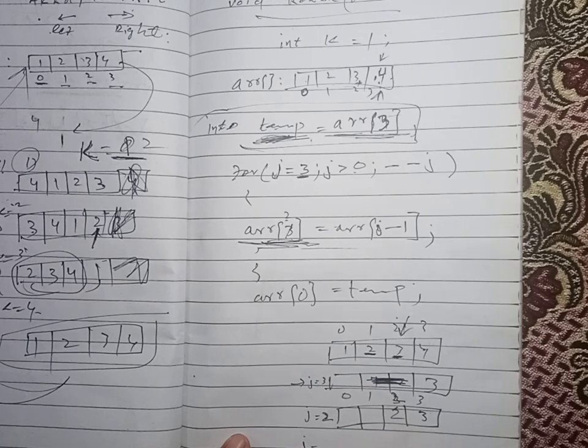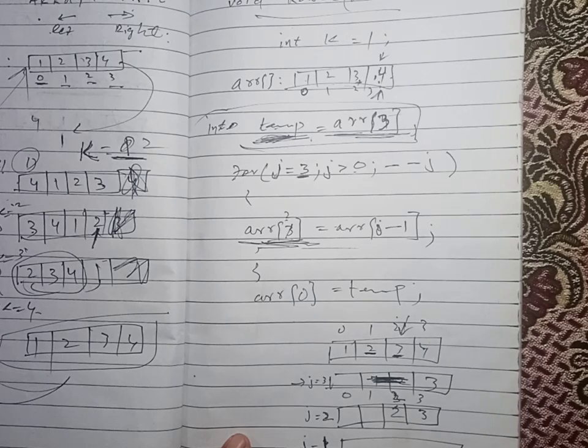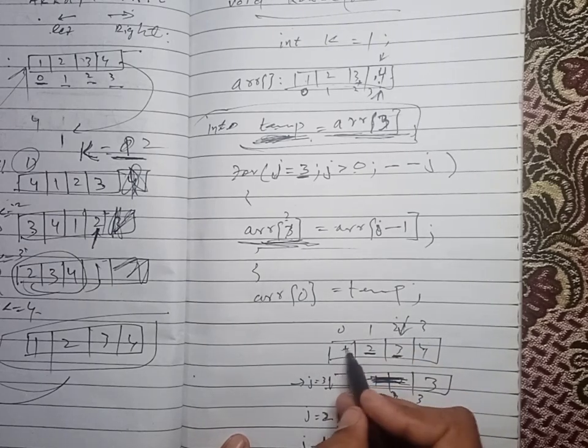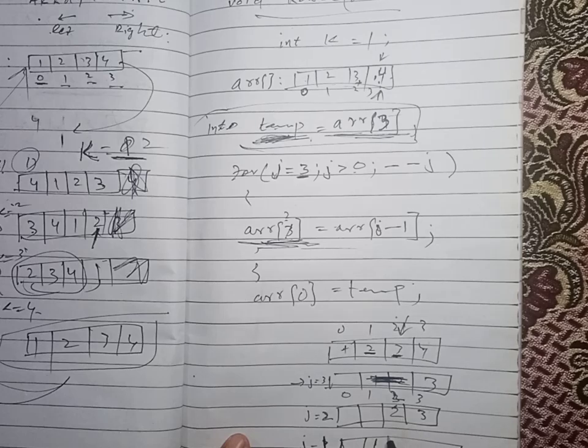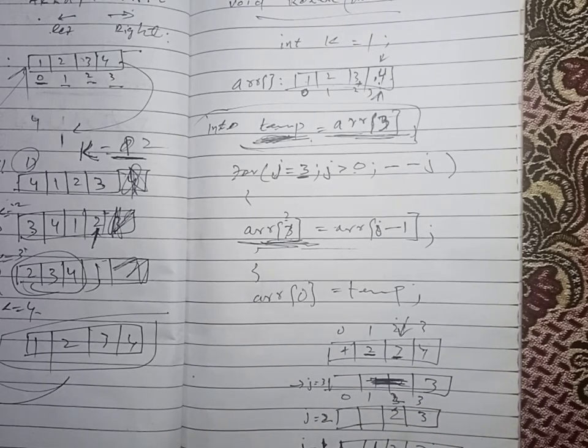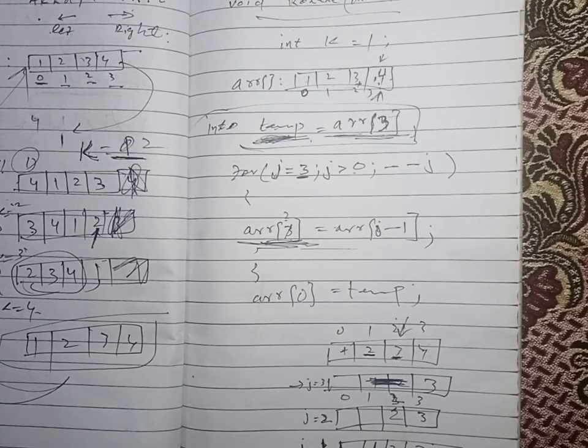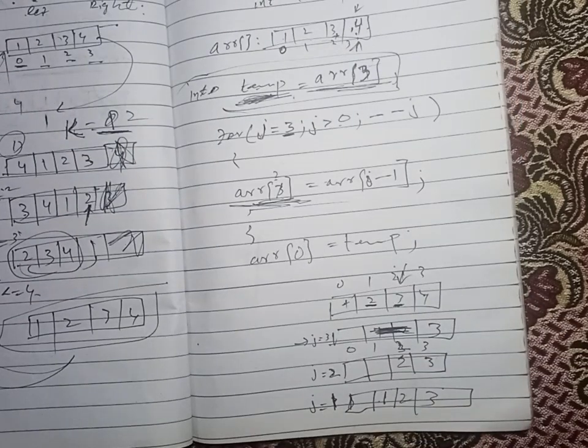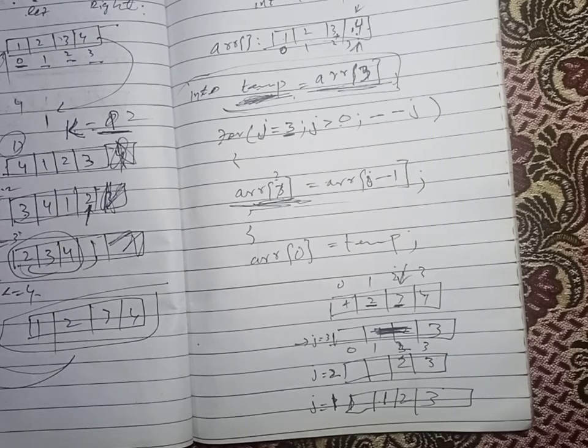For j equal to 1, from index 0, 1 will come here, and 2 has already been shifted to this place. So 1 2 3, these values have changed their locations, one unit to the right in the array.